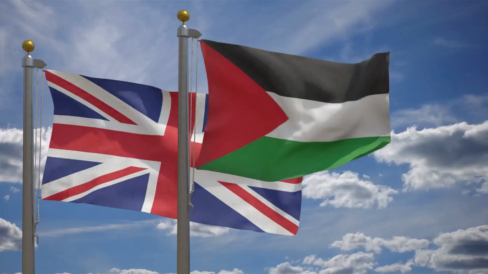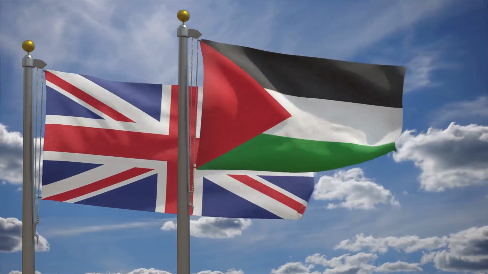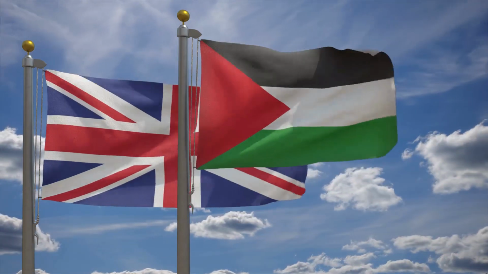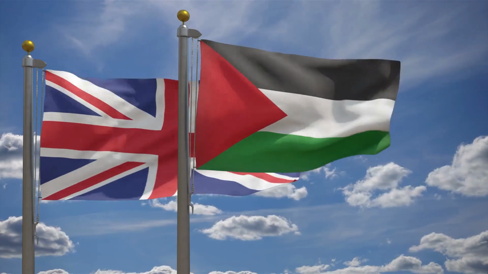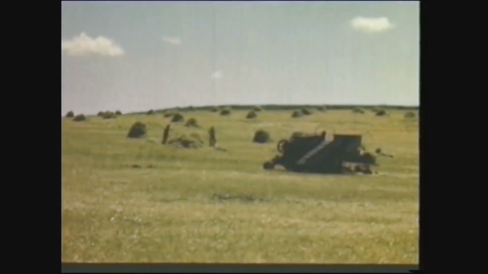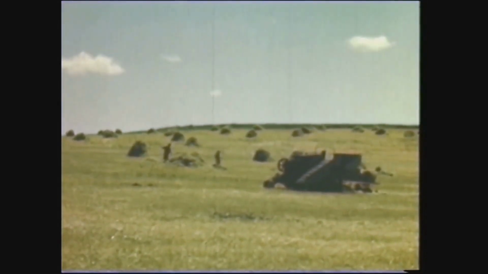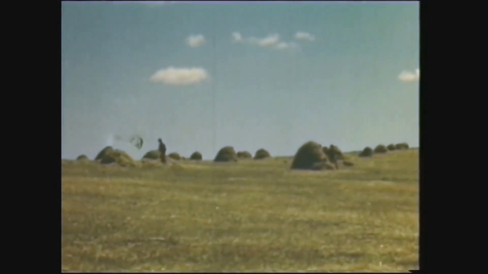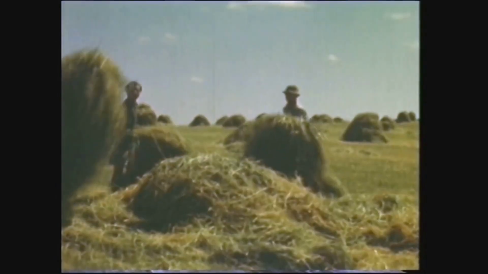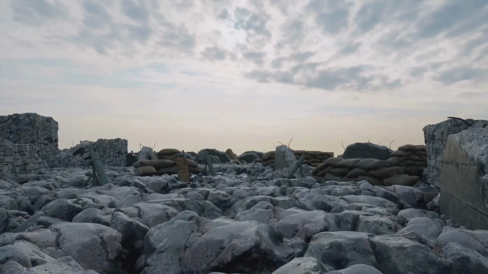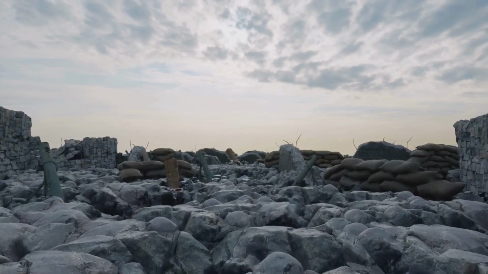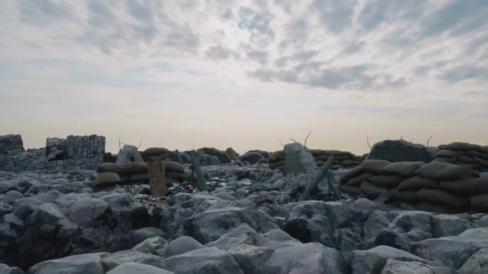The plot thickens with the Balfour Declaration of 1917. This British policy supported the establishment of a national home for the Jewish people in Palestine, stirring discontent among the Arab majority residing there. The subsequent British Mandate of Palestine further escalated the tensions, as it seemed to favor the Jewish minority. And thus, the stage was set for a century-long conflict that would define the Middle East.